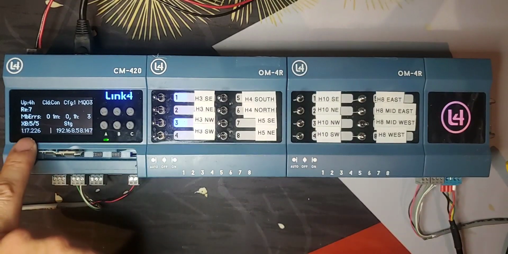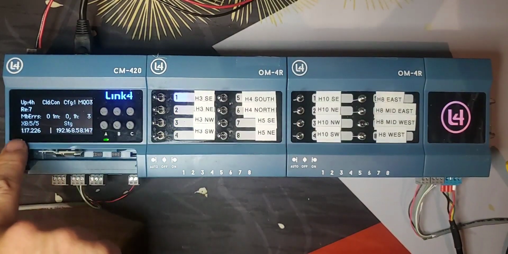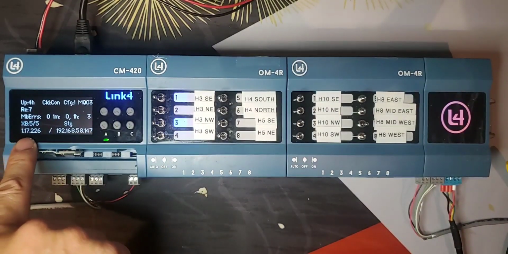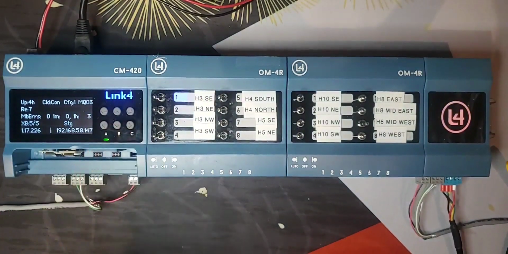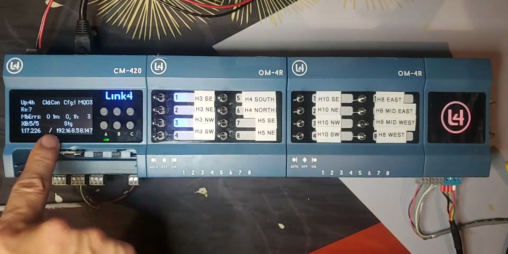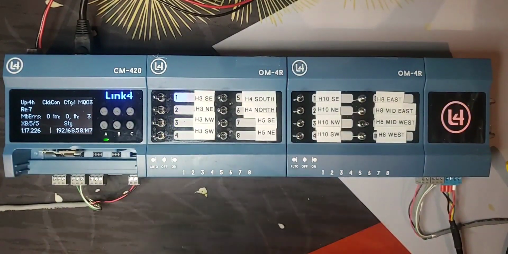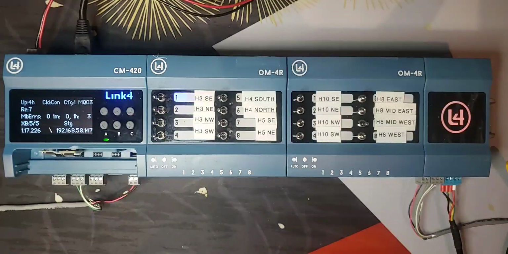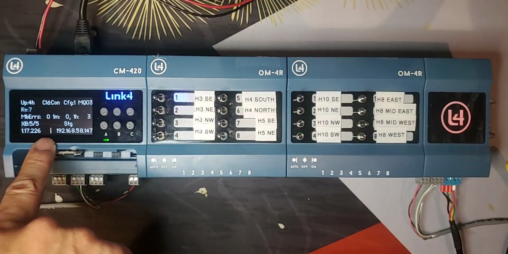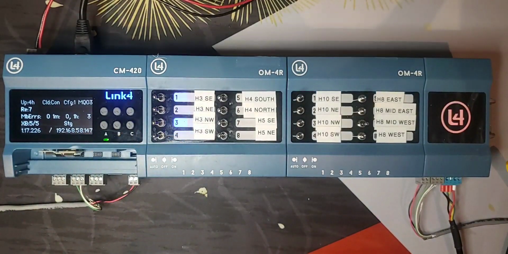Firmware: this unit here has 1.17.226 firmware. The firmware can be upgraded with the USB or from the cloud. And that line that bounces back and forth, that's what we call a heartbeat signal, meaning this controller is running. If that stops, then it means something's wrong.